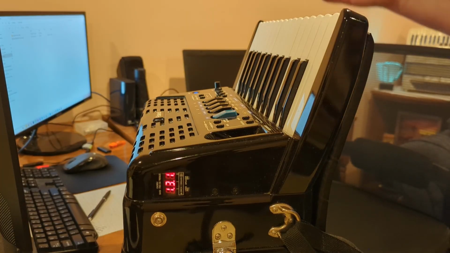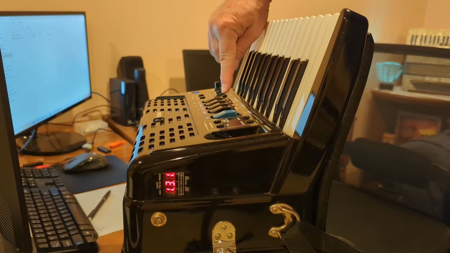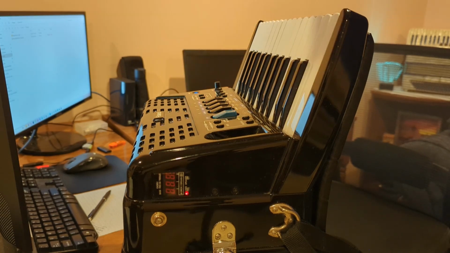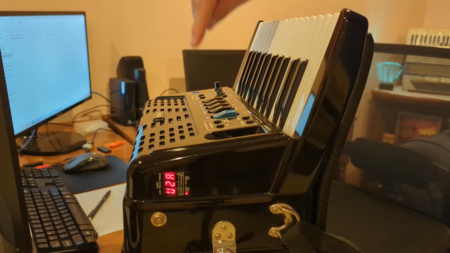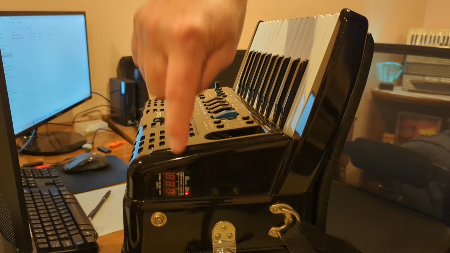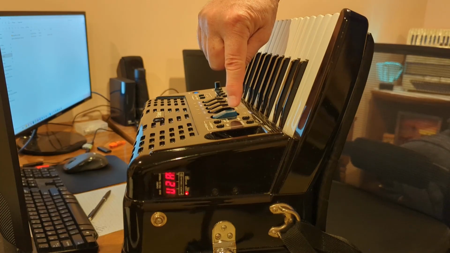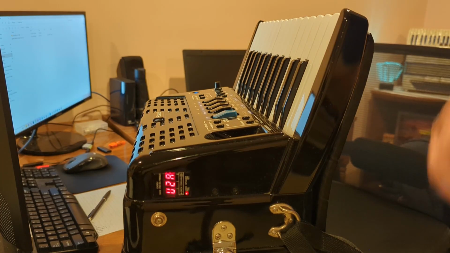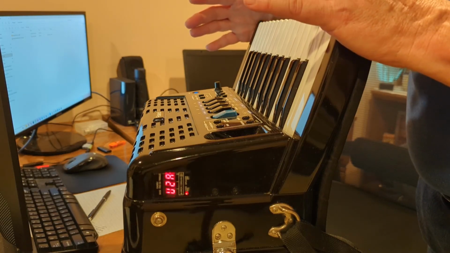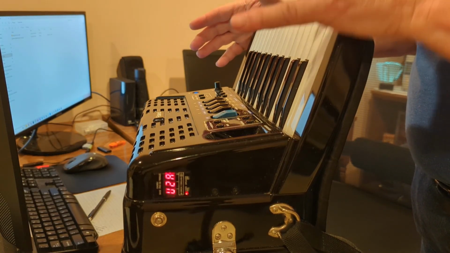I've changed the octave. Now, if I want to save this, I again hold user program. It's flashing. Where do I want to put it? I put it in 2A. So I go here, it's 2A. That's where I want it to be. I hit select. Now, 1A is whatever sounds you had, whatever 1A was.